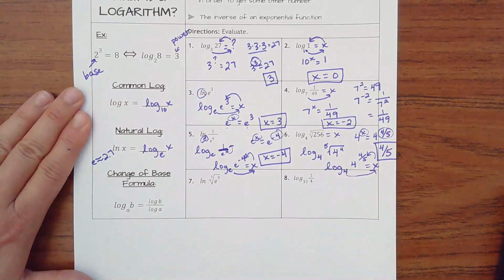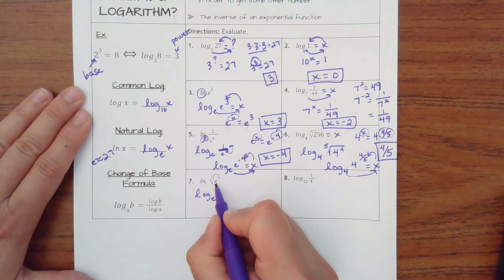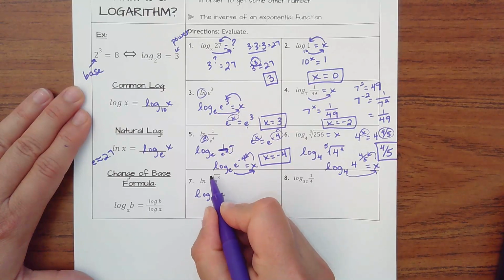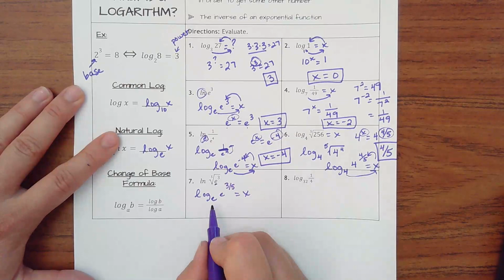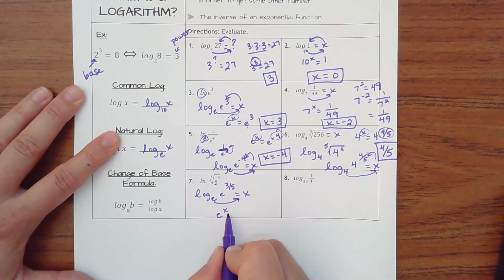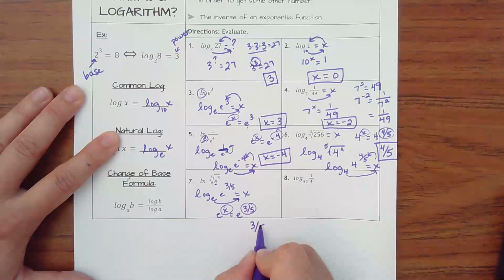Number 7, similar but with e. So this is log base e. And I want to rewrite this as e to the 3/5 power. So most of you will be able to see what the answer is. E raised to what equals e to the 3/5? It must be 3/5.